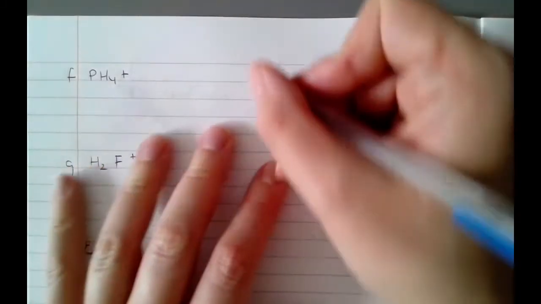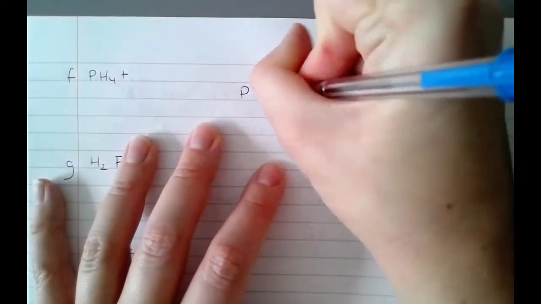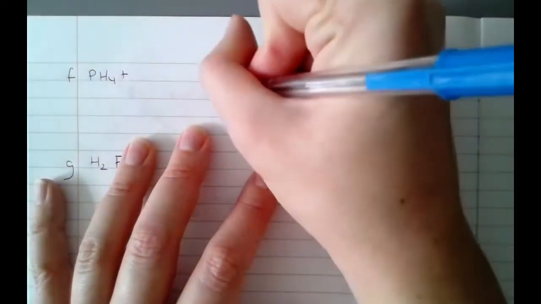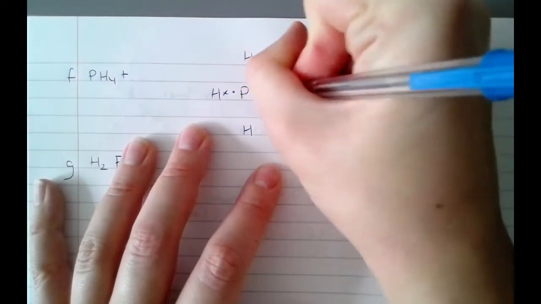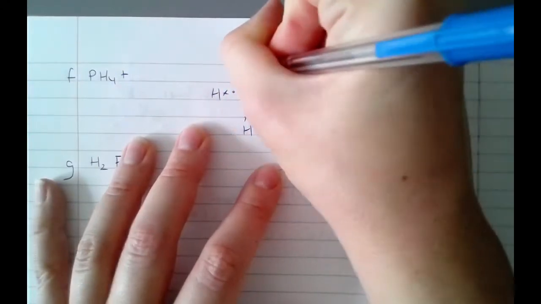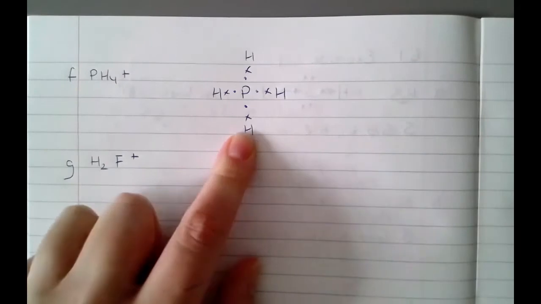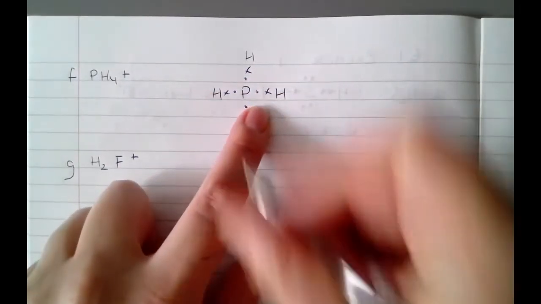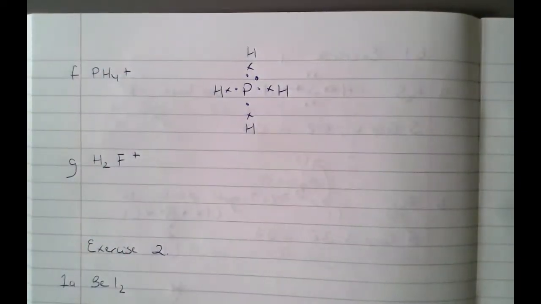The next one, PH4+. So again, this is another similar situation. I'm seeing a positive charge and I'm seeing 4 bonds to phosphorus, when usually I would see 3 or I would see 5. So if I try and draw it normally with just 4 normal covalent bonds, like so, okay, phosphorus is in group 5. It's got 5 electrons in its outer shell. At the moment, I've only accounted for 4 of them, which means I need to have 1 single unpaired electron, okay? I can't have that.